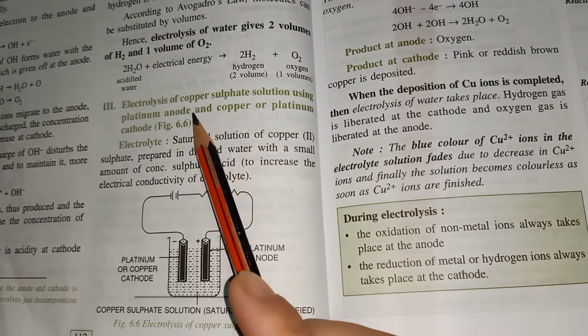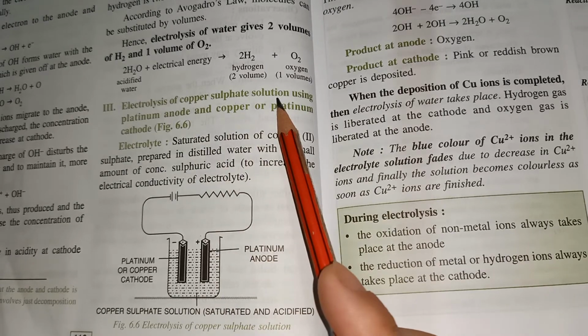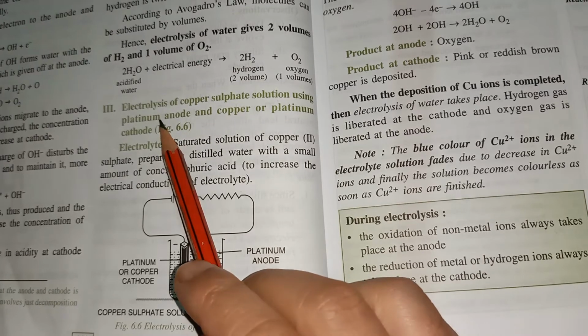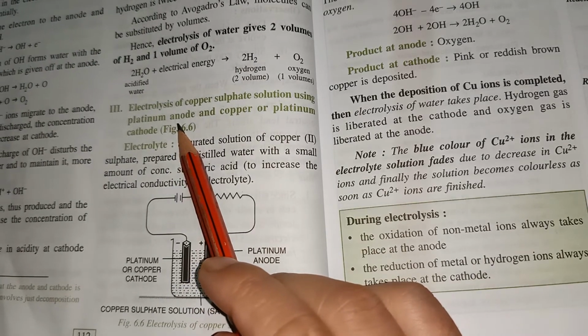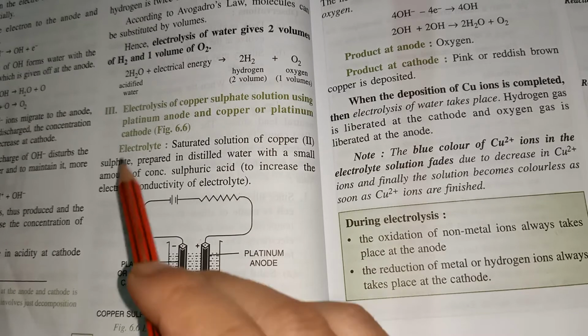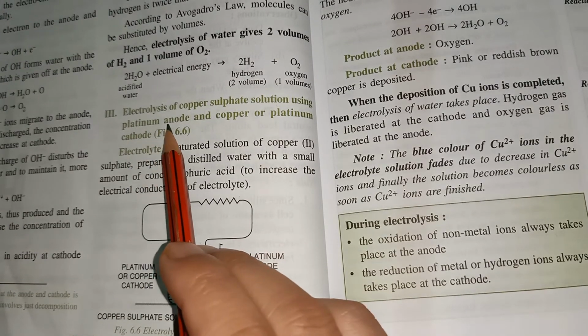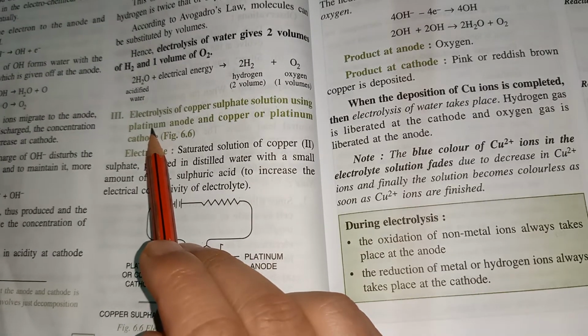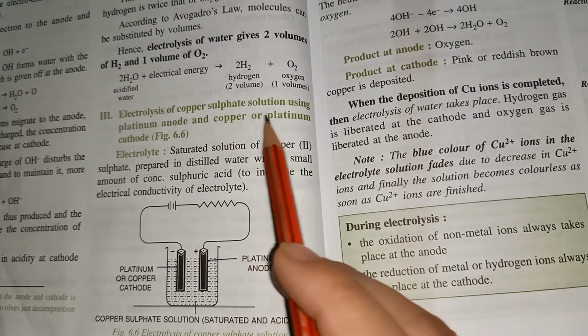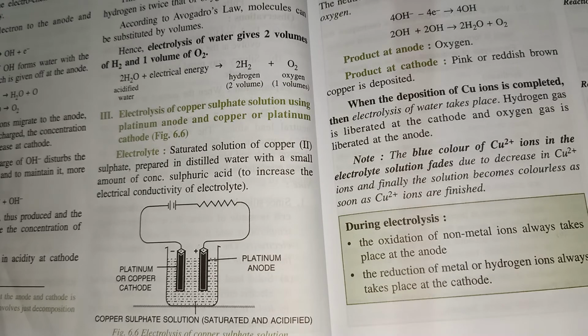The electrolysis of copper sulfate solution means there is water, using platinum anode. Please note, boys, the nature of electrode. Here we are using platinum anode. Platinum is an inert electrode. Platinum anode and copper or platinum cathode.